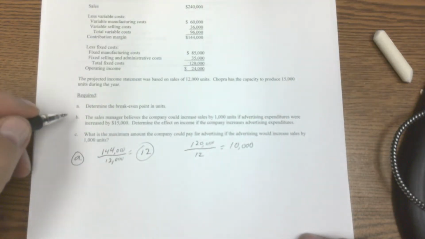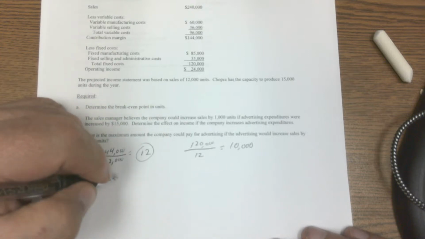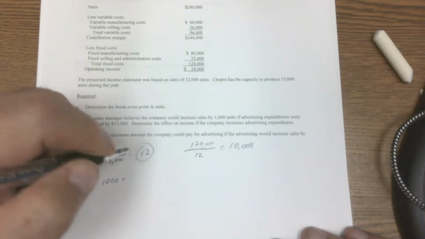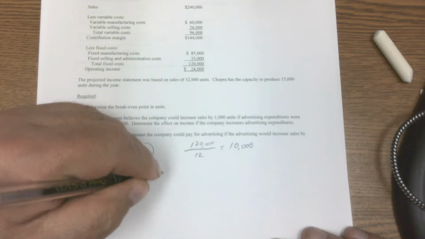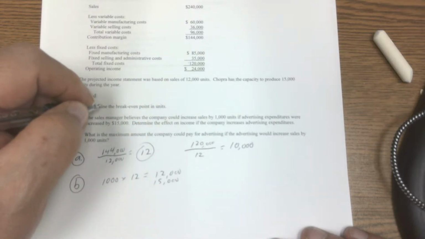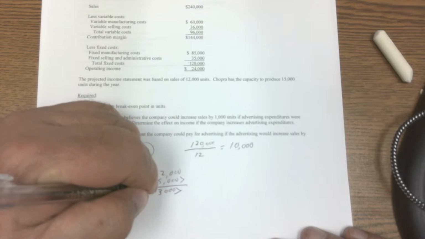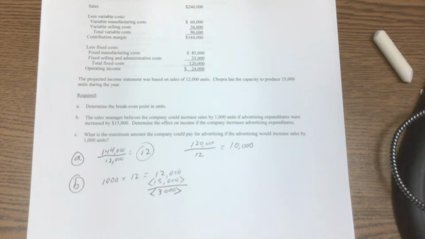On that, B, the sales manager believes the company could increase sales by 1,000 units if advertising were increased by 15,000. Determine the effects on the income. All right, so B, the easiest way to do that is to take the 1,000 units times the contribution margin per unit of 12, which is 12,000. Subtract off the 15,000. And so we would be 3,000 worse off to spend 15,000 to get a contribution margin of 12,000.